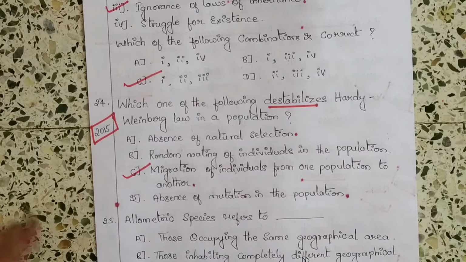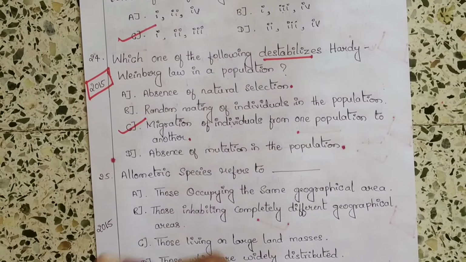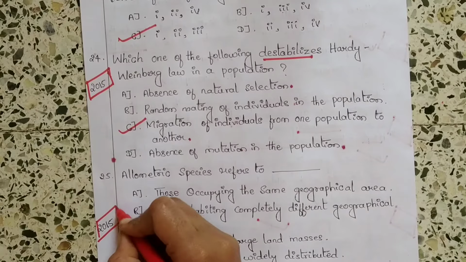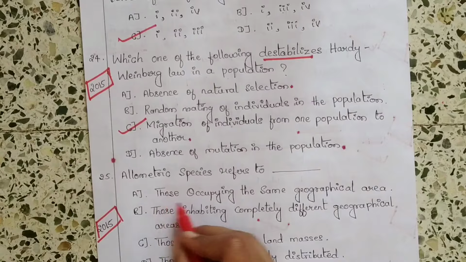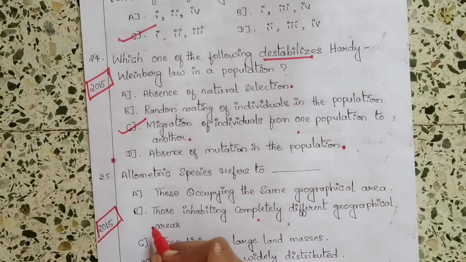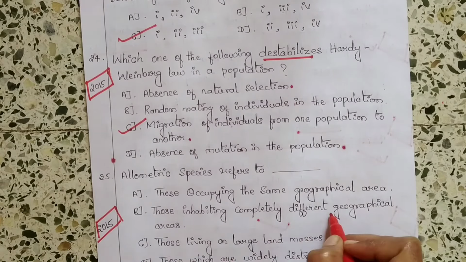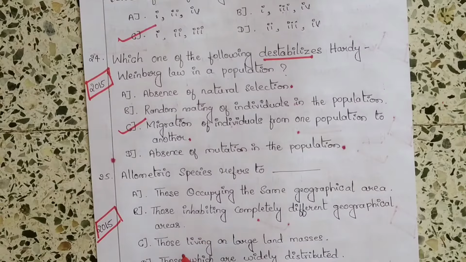Okay, let us move on to the next one, the 25th one, which was asked in the year 2015. The question is like this: allopatric species refers to, first option, those occupying the same geographical area. Second option, those inhabiting completely different geographical areas. Third option, those living on large land masses. Fourth option, those which are widely distributed. So the correct answer is those inhabiting completely different geographical areas. Those are called allopatric species.